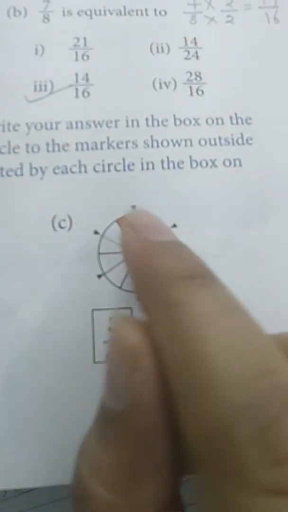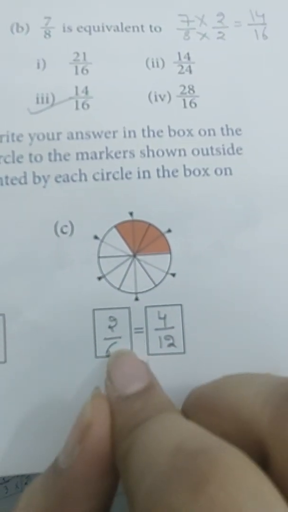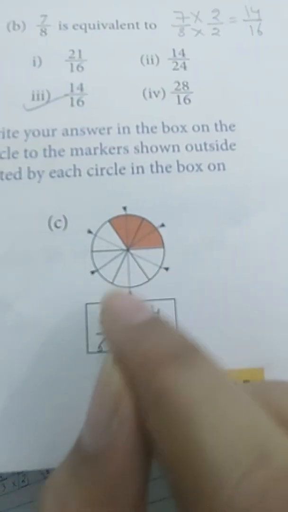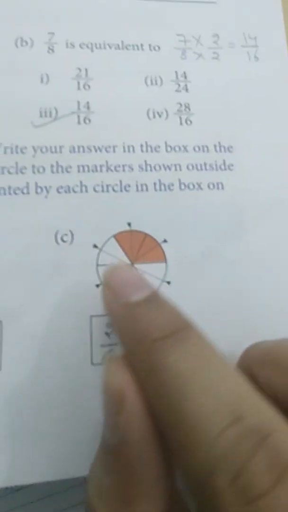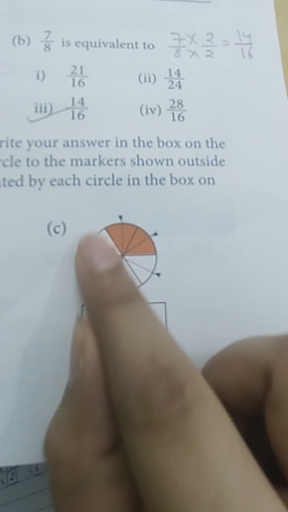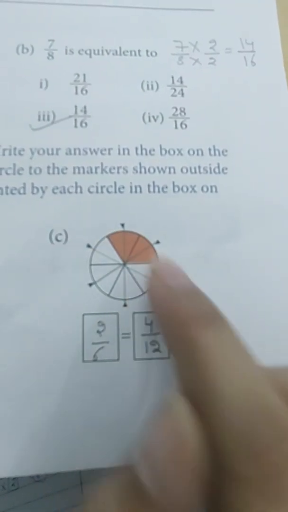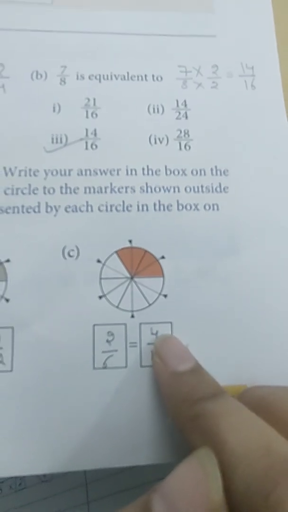Okay, now here also again you have 1, 2, 3, 4, 5, 6 as denominator divisions, and 2 parts are shaded. So we are going to write 2. Now join the lines with the markers. Okay, and then now you will have 12 divisions, and 12 you are going to write in the denominator, and 1, 2, 3, 4, so 4 you are going to write in the numerator.